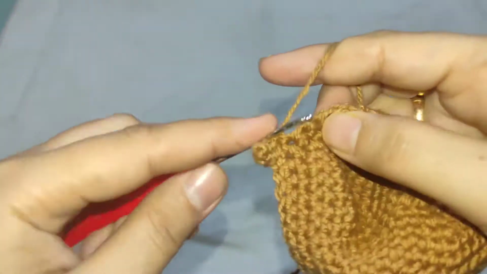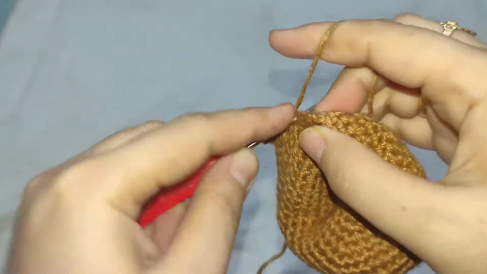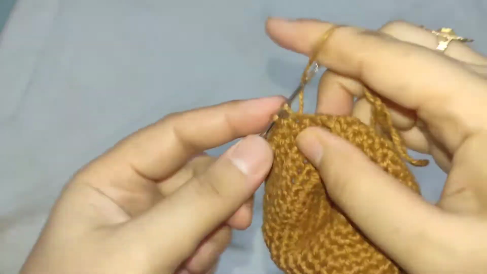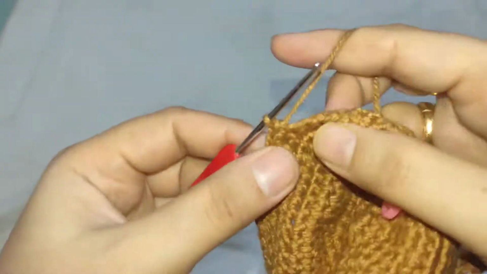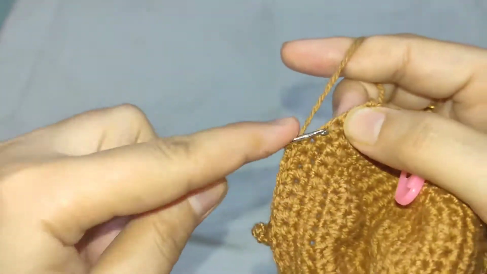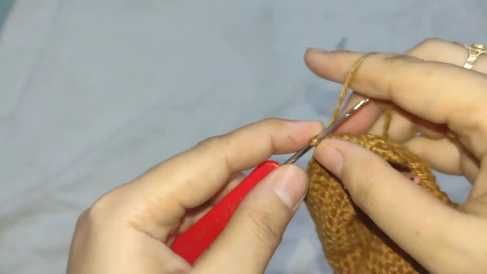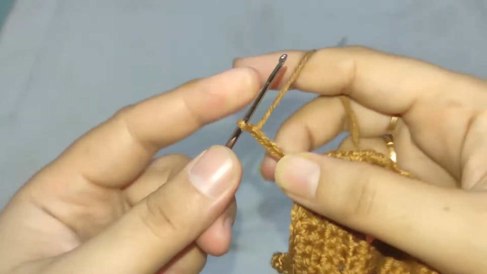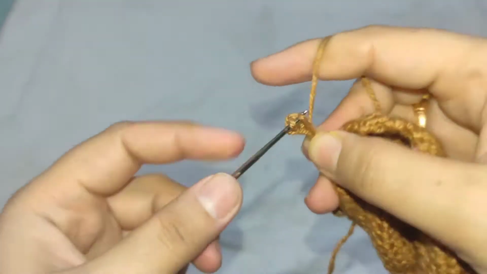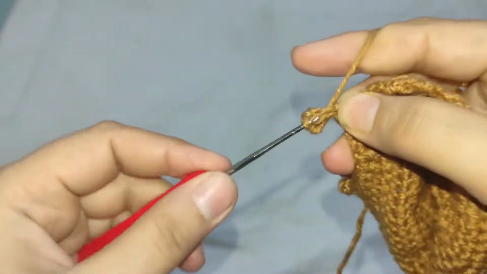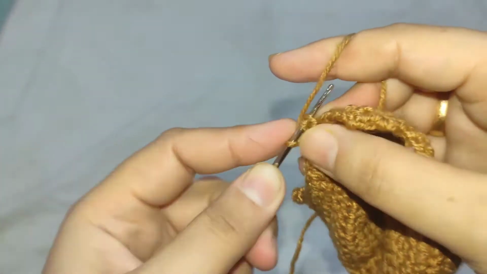1, 2, 3, 4, 5, 6, 7 and 8. 8 single crochet. Then again 1, 2, 3, 4. 4 chain. 1, 2 and 3 single crochet. Pick out these 2 loops.